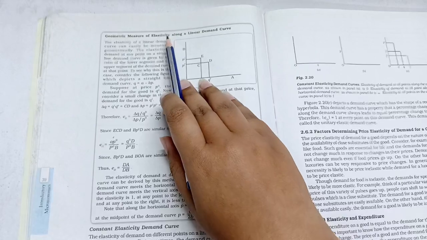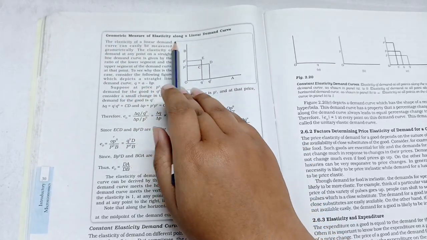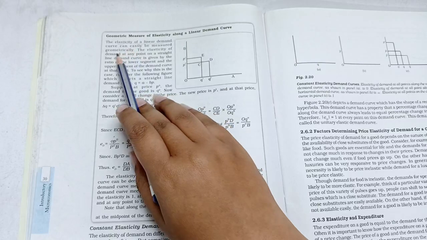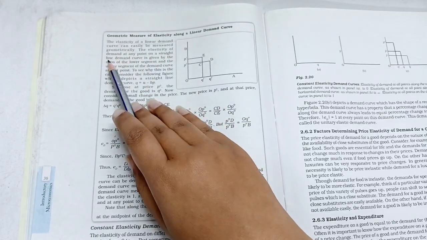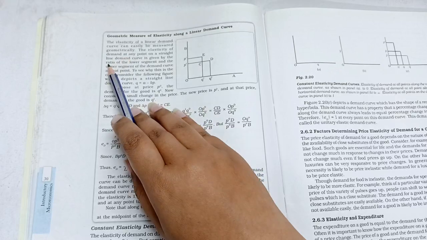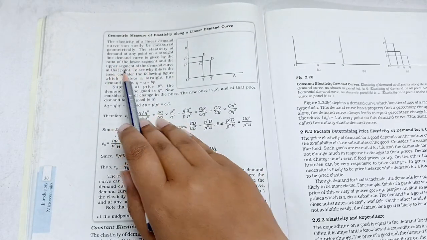Geometric measure of elasticity along a linear demand curve. The elasticity of a linear demand curve can easily be measured geometrically. The elasticity of demand at any point on a straight line demand curve is given by the ratio of the lower segment and the upper segment of the demand curve at that point.